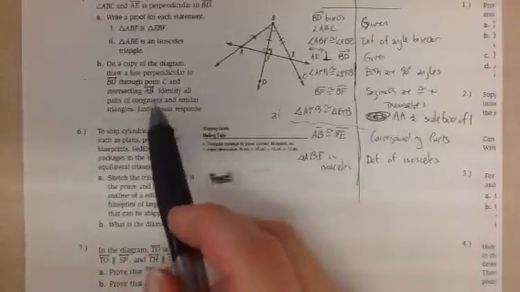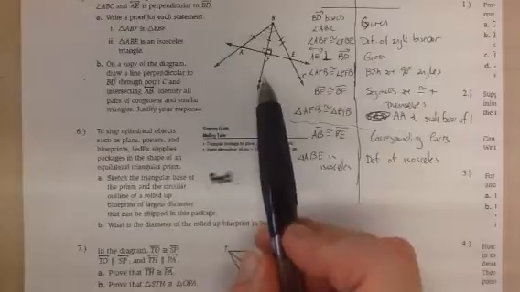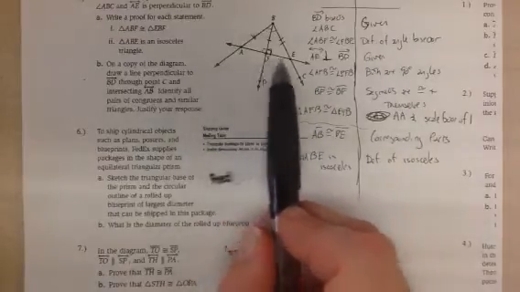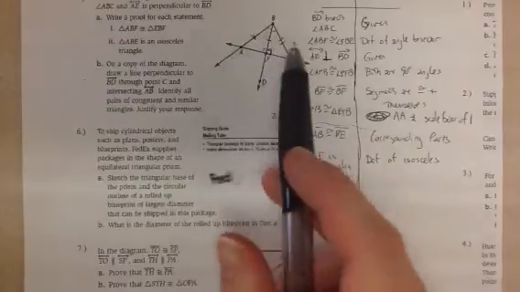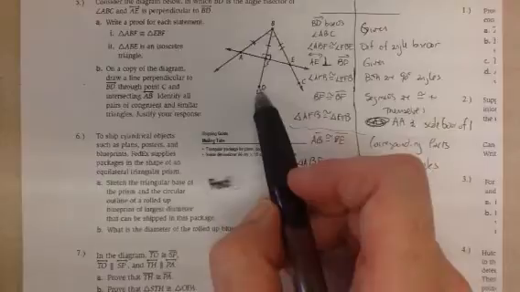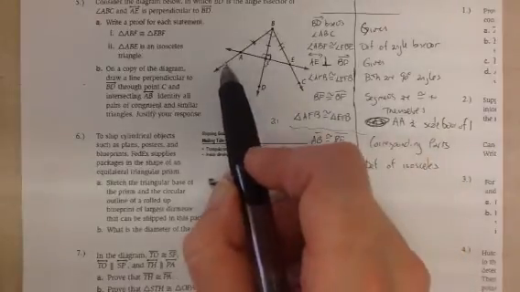Now for B, on a copy of the diagram, draw a line perpendicular to BD through point C and intersecting AB. So let's think through that one more time. It has to be perpendicular to BD through point C and intersecting AB.